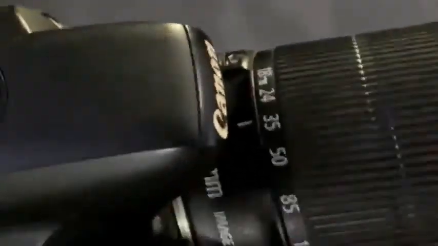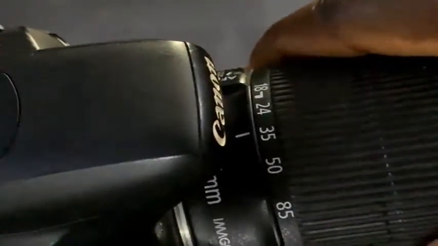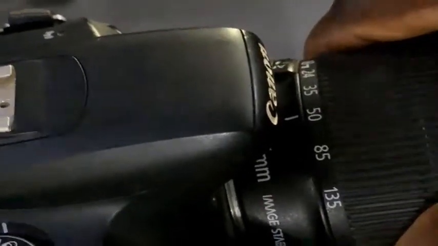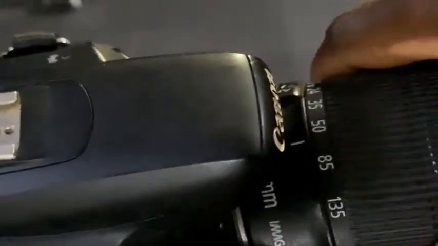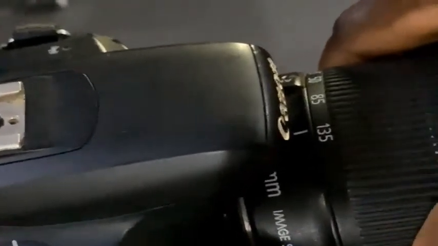rotate it to the 35 mm. If you take a closer look, you can see there is a white line under the 35. That line is telling you which mm you want to use. You just have to stop at where that white line is. So that is your 35. And if it is 50 mm you want to use, you rotate it to 50. If it is 85, you rotate it to 85. If it is 135, you rotate it to 135.